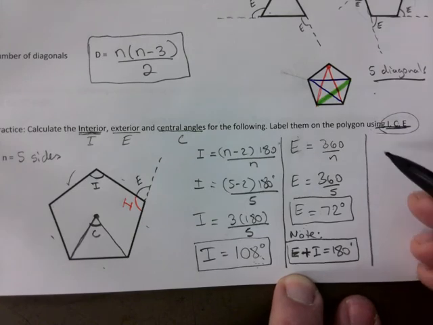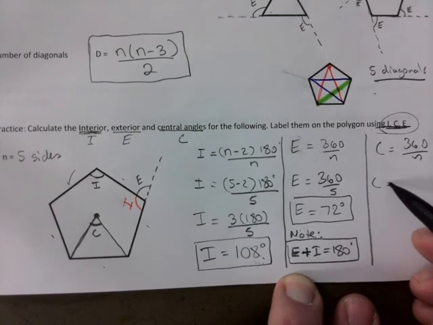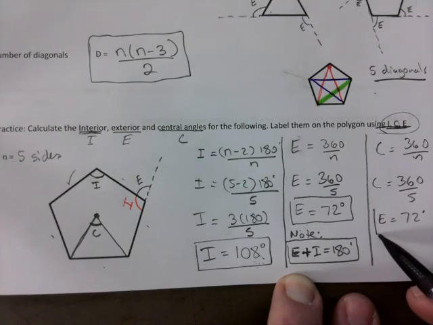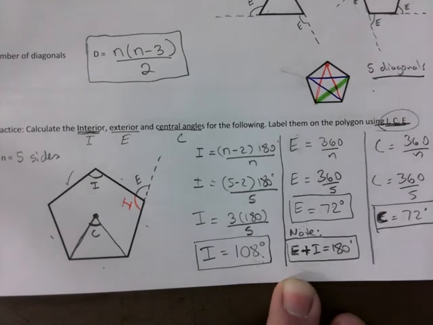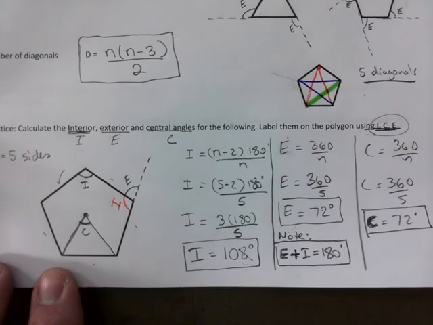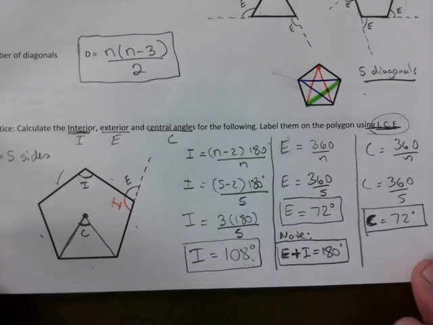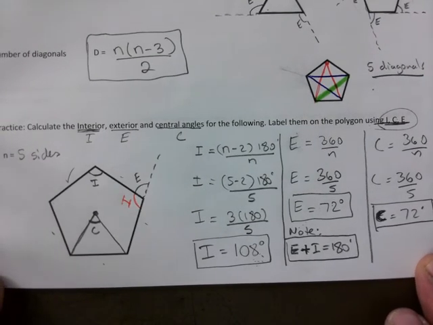One more here. The central angle is also 360 divided by n, which is 360 divided by 5, which we already know is 72. So there's that. There's one more that I want you to calculate because I didn't. I want you to be able to do that. It's not that difficult. The sum of all interior angles of this shape, what would that be?